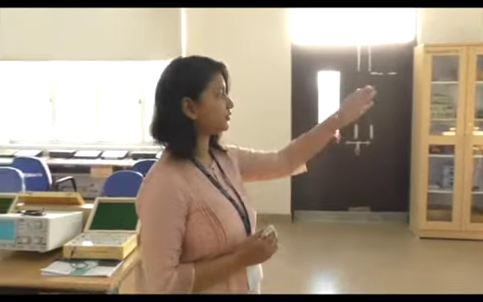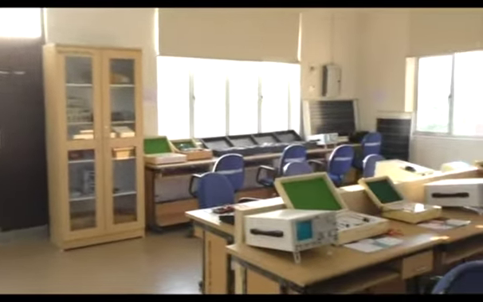This lab facilitates us to conduct 4 different laboratories: basic electrical and electronics devices and circuits, network analysis and transmission lines, as well as communication engineering, for which we also have the kits. Apart from that, for industrial training purposes we can conduct experiments with the solar trainer kit, which we have in our lab.